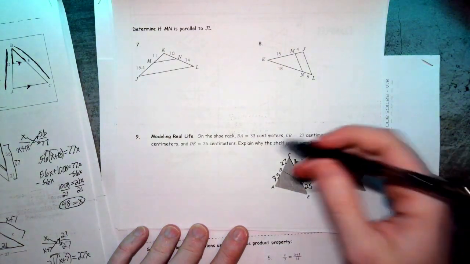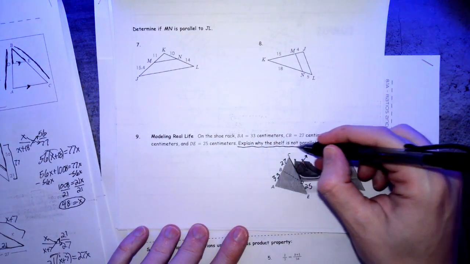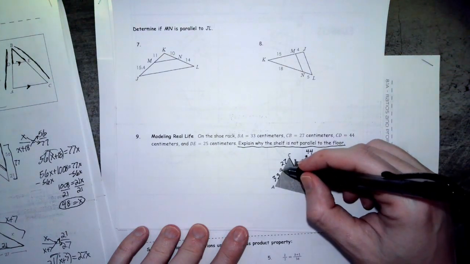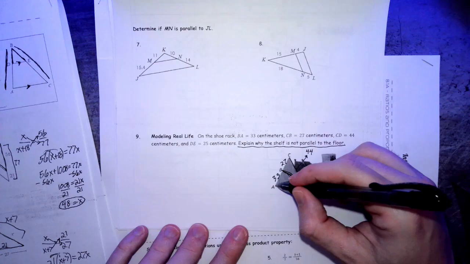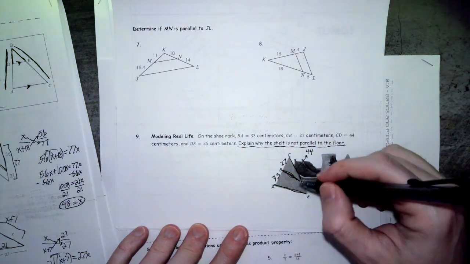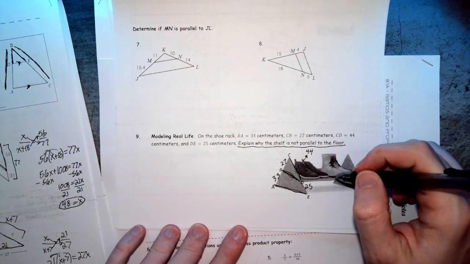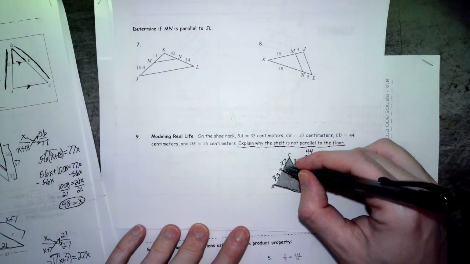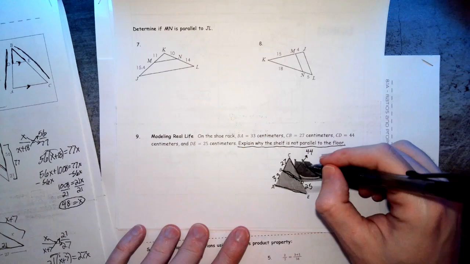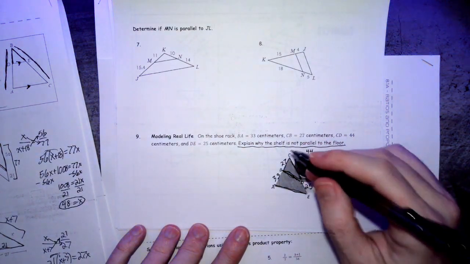Now what they want me to do is explain why this shelf right here, so BD, isn't parallel to the floor. Well, just looking at it, it doesn't really look parallel, but that's not good enough. We've got to prove it. So let's show that these sides are not proportional.